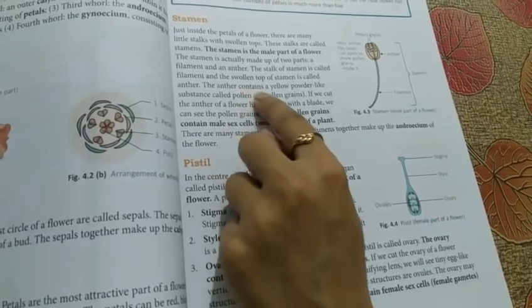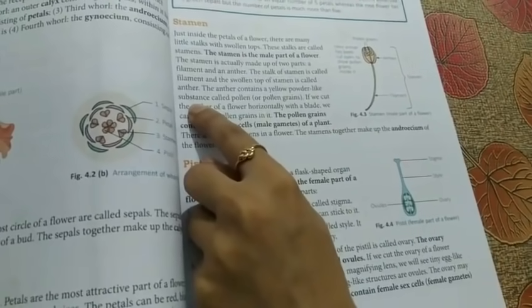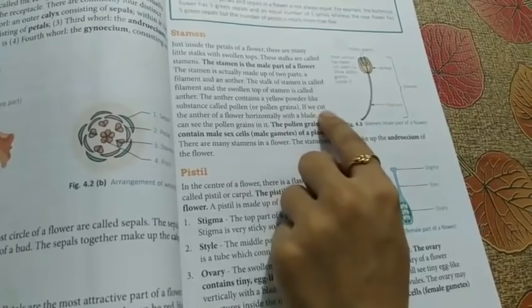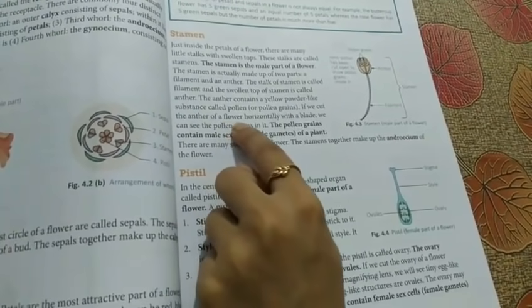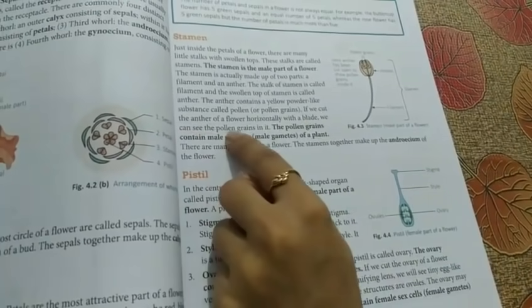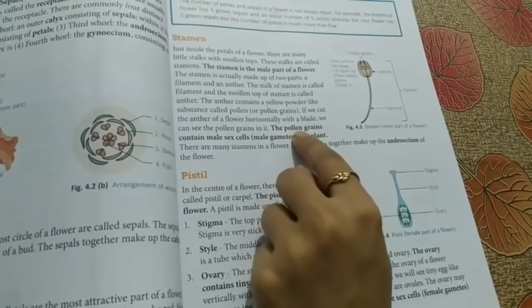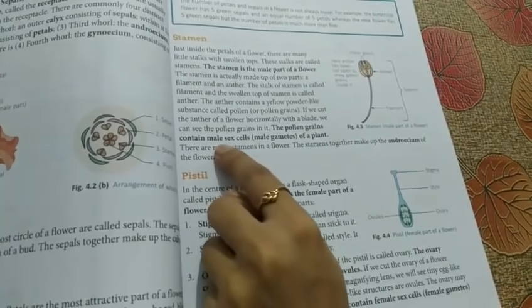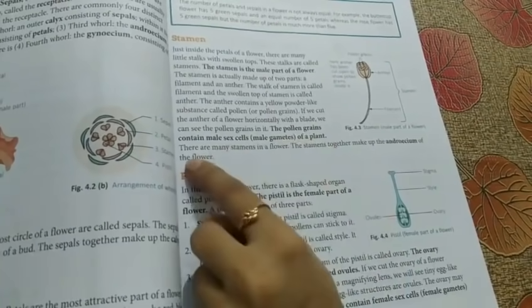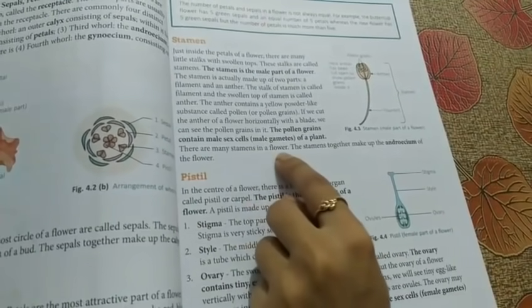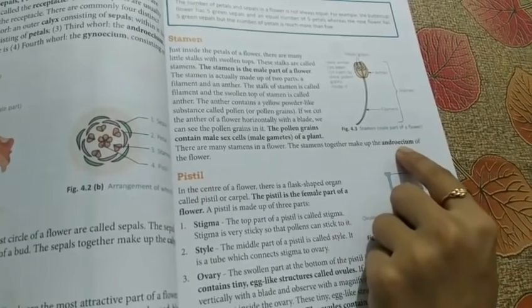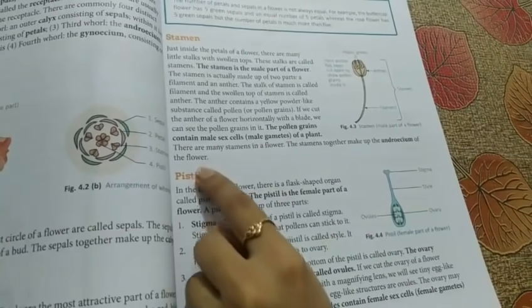The anther contains a yellow powder-like substance called pollen or pollen grains. If we cut the anther of a flower horizontally with a blade, we can see the pollen grains in it. The pollen grains contain male sex cells, male gametes of a plant. There are many stamens in a flower. The stamens together make up the androecium of the flower.